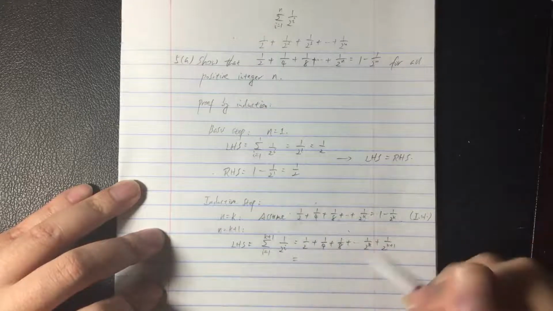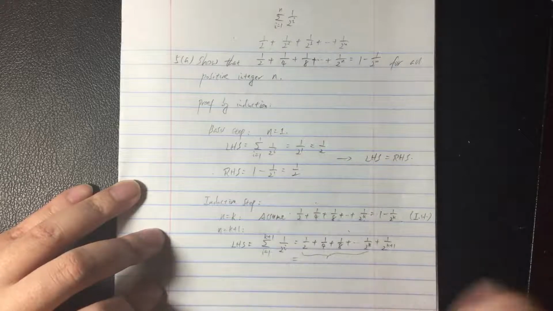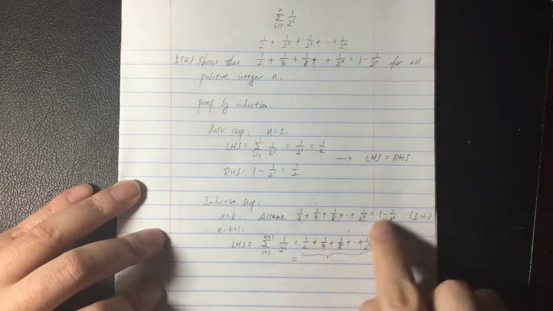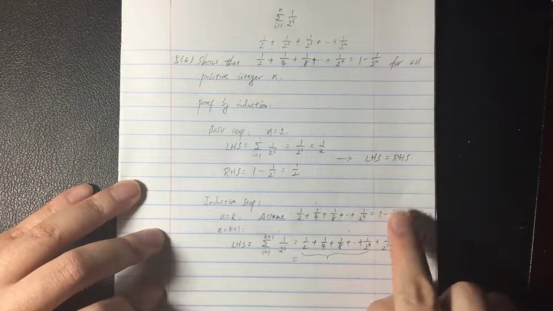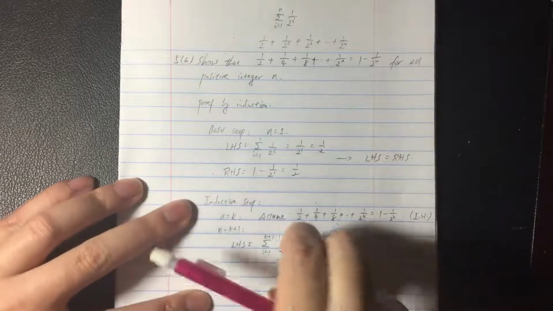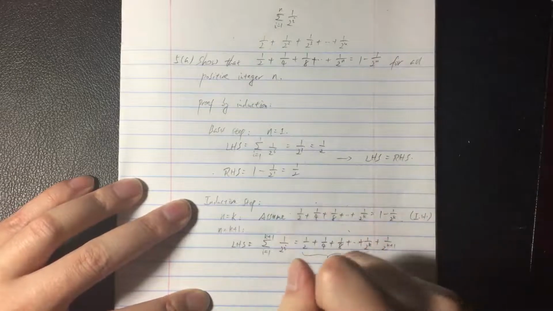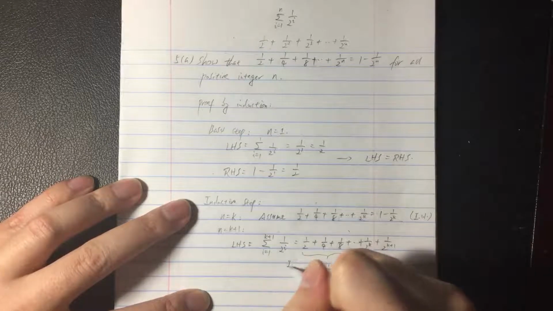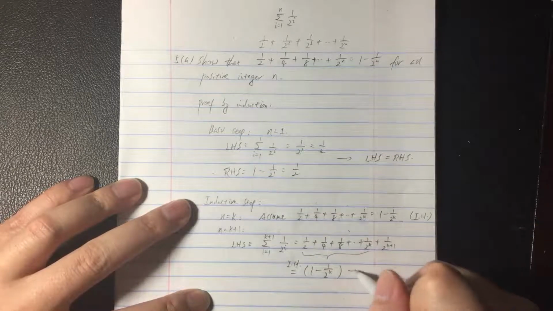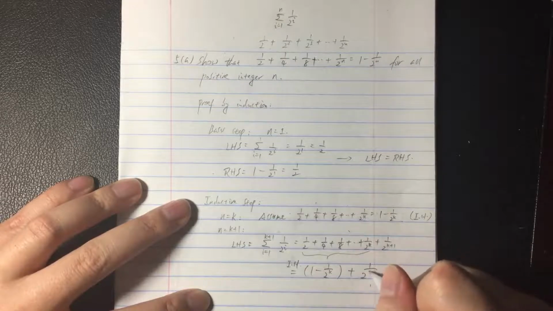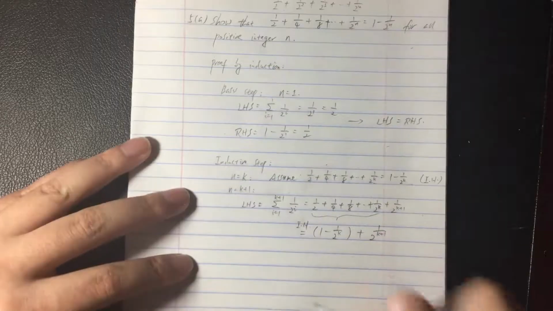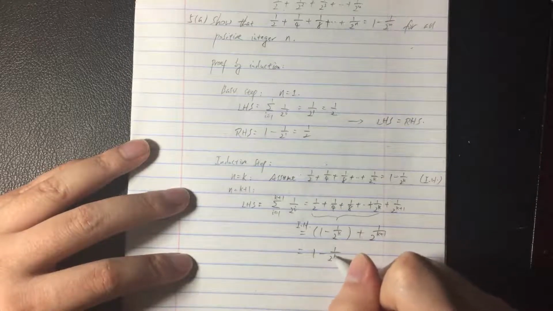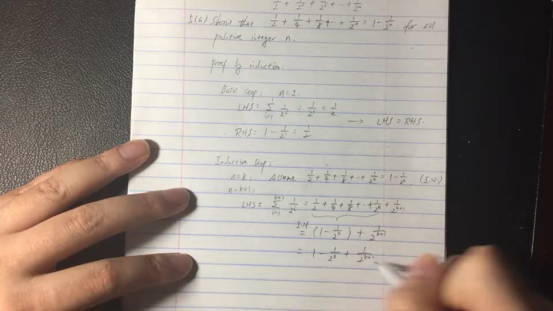And we know that by the induction hypothesis, the sum 1 half, 1 over 4, 1 over 8, up to 1 over 2 to the power k equals 1 minus 1 over 2 to the power k. The last term stays the same, 1 over 2 to the power of k plus 1. Then it can be rewritten as 1 minus 1 over 2 to the power k, plus 1 over 2 to the power of k plus 1.